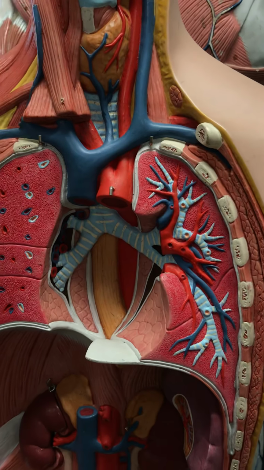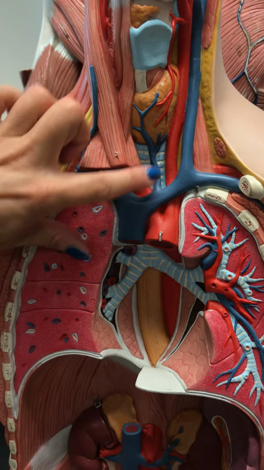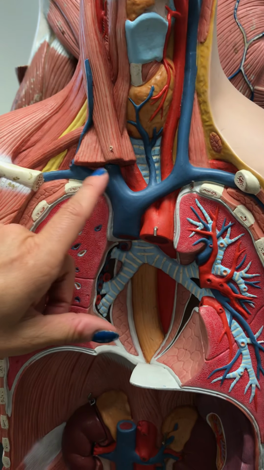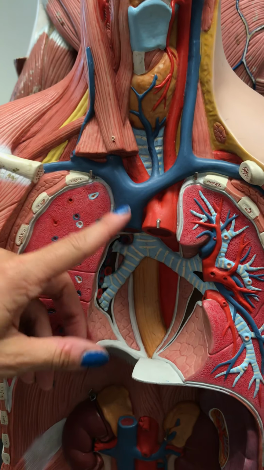On the right side, we can't see the right common carotid artery. It would parallel this one on the right side. And we cannot see the right subclavian artery either. It would be like this one, but on this side.